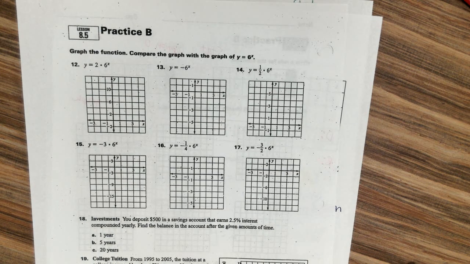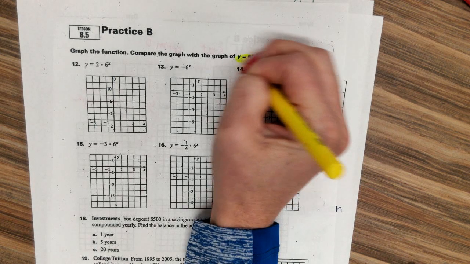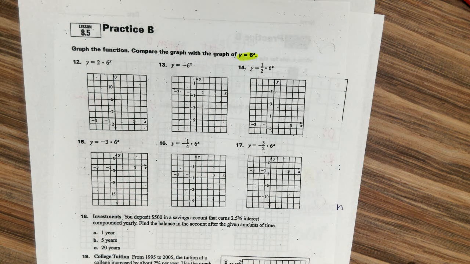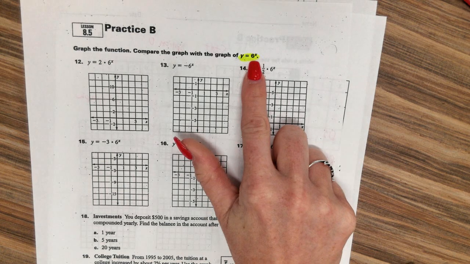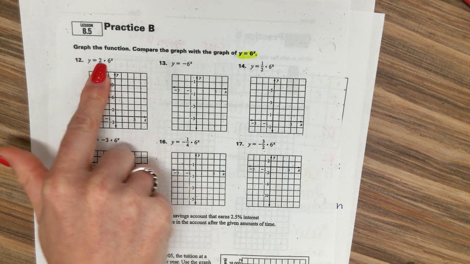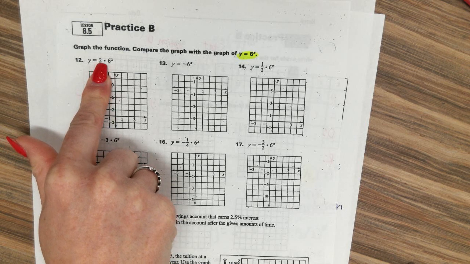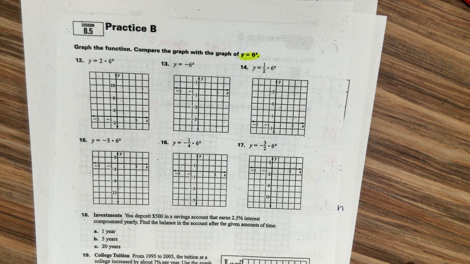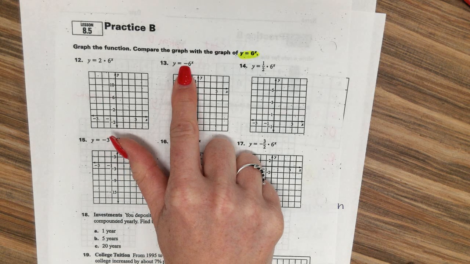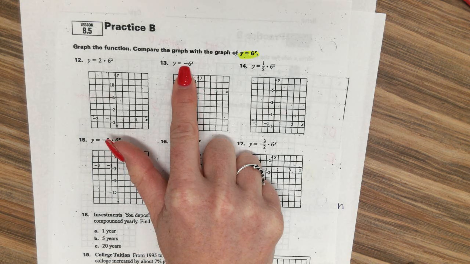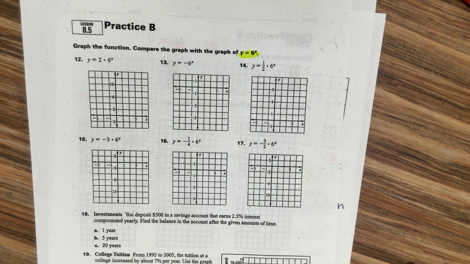At the top, you're going to graph the function, but I also want you to graph the original function, which is y equals 6 to the x power. Then it wants you to compare it. Guys, you should be able to look at it and say the comparison. So look, this is y equals 6 to the x power. What did they add right here? Since it's a big number, it's going to be a vertical stretch. That's it. Okay? This one, did they add a number or just a negative? So it's going to be, call it the academic term, reflection across the x-axis.